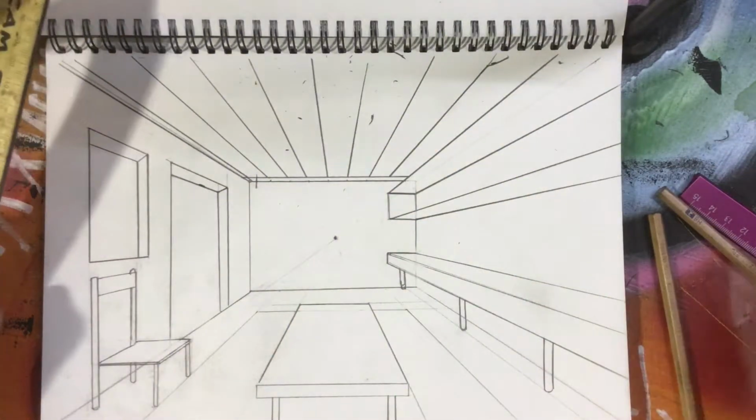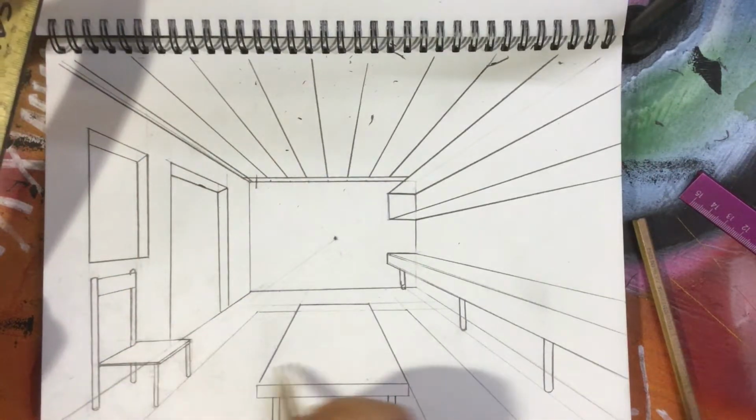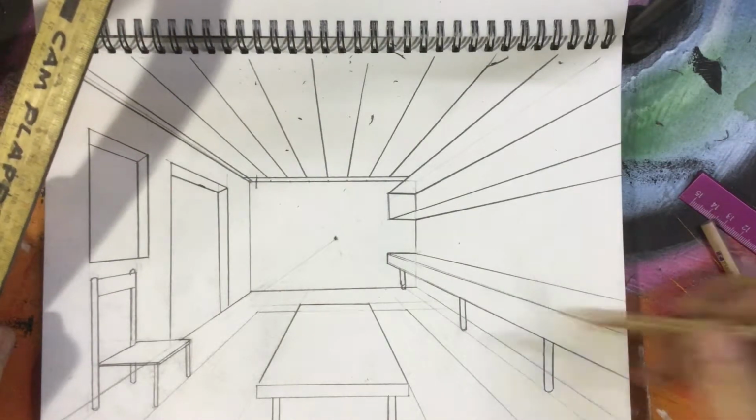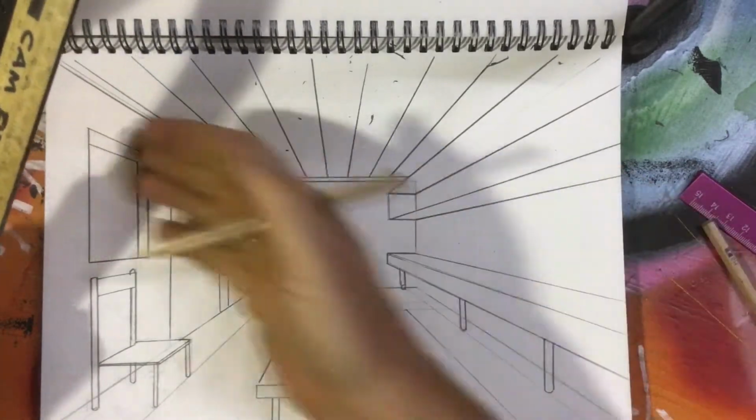Okay, so making sure that everything just keeps coming back either vertically, horizontally, or running back to this point of perspective, this one point, we can create anything. I'm just going to keep drawing away, see what I come up with.